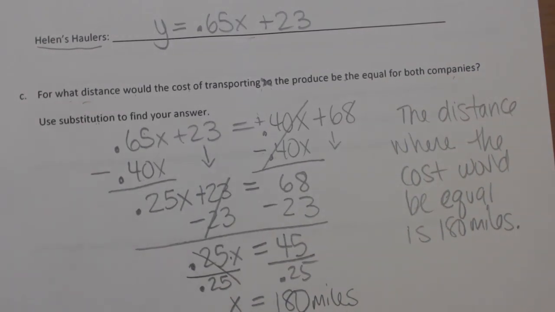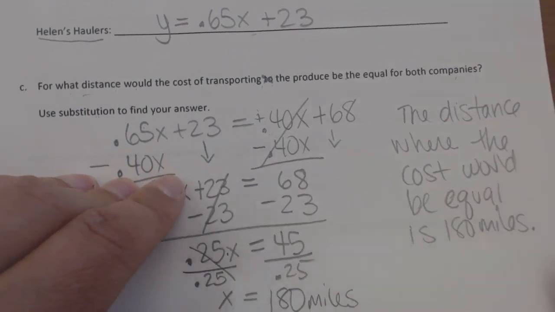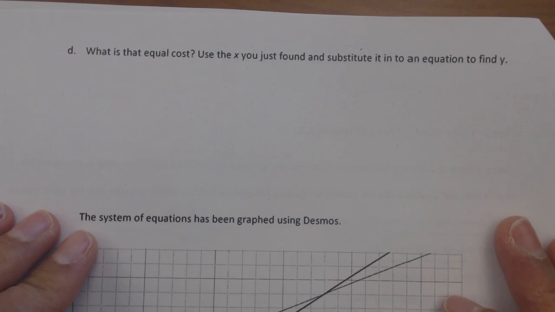So I wonder what that actual cost is. And you got it, we're most likely going to be finding our y, which is the next step. So let's see what the next question asks. I bet you it asks for the cost.